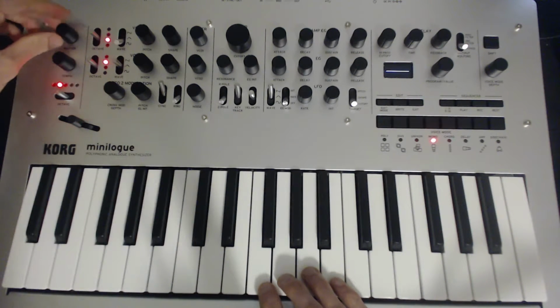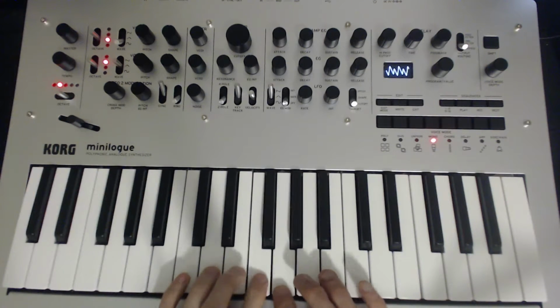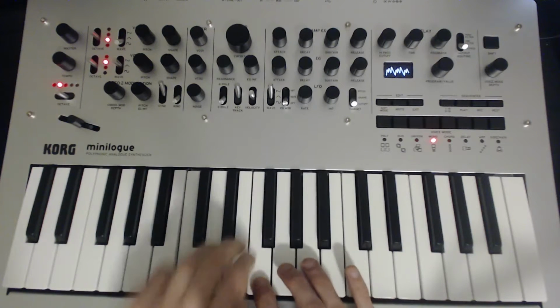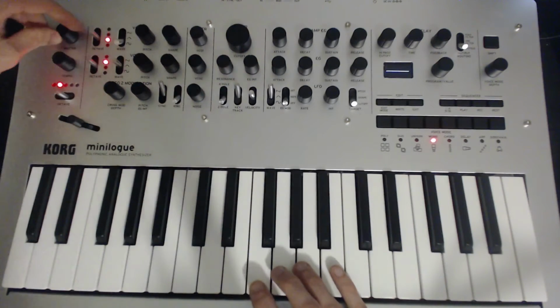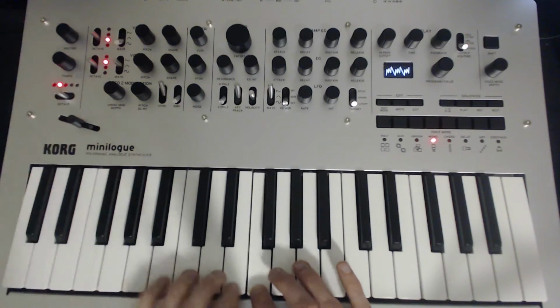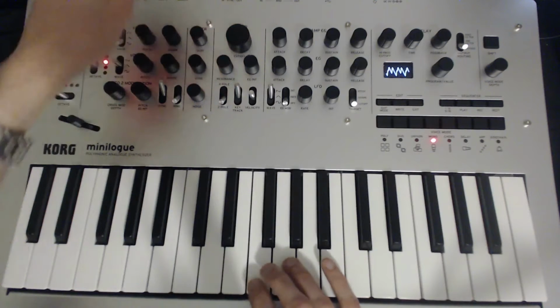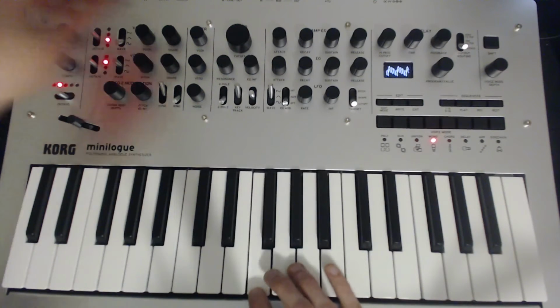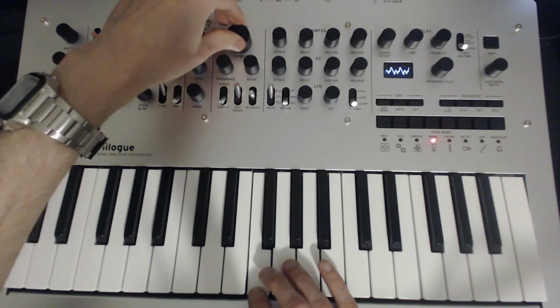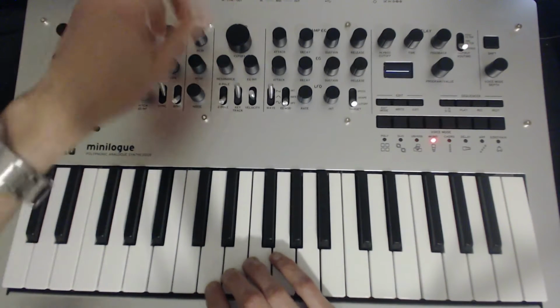We do have a master volume. I can bring that back up. It's probably going to get really loud if I just do that. So you just got that buzz, and then we lose it, but we also lose some volume. You get filter sweeps, which are a lot of fun, and a lot of synthesizer players love to do.